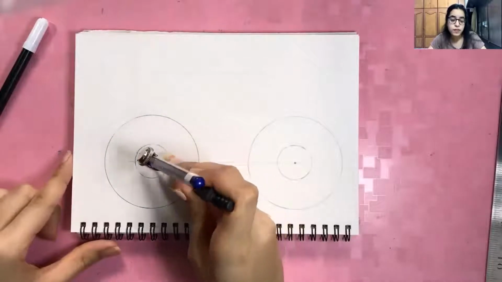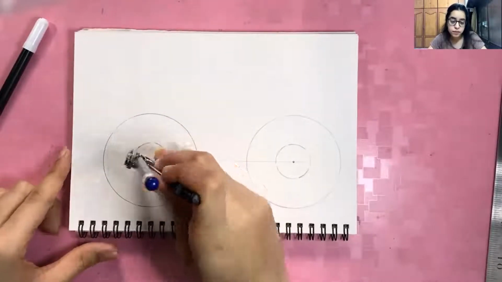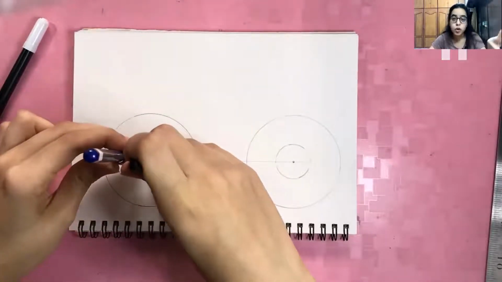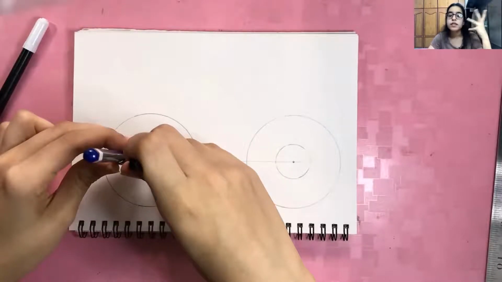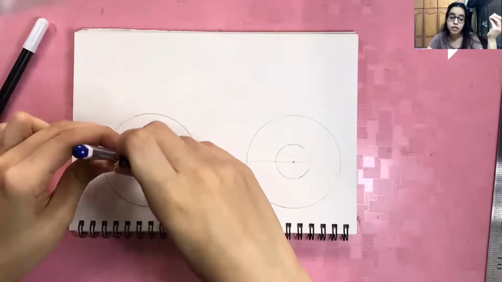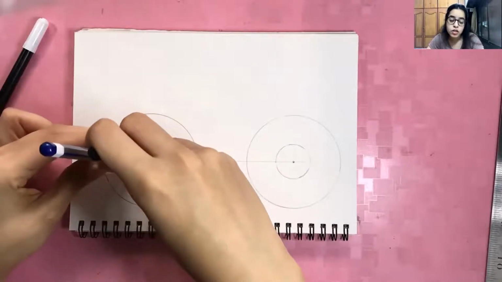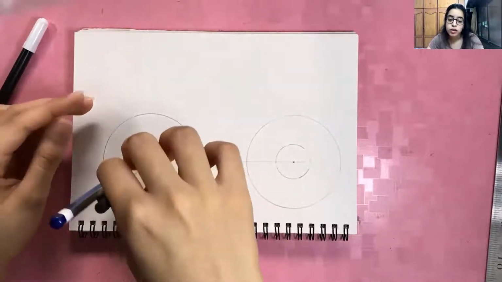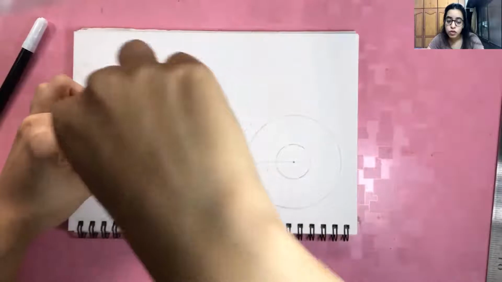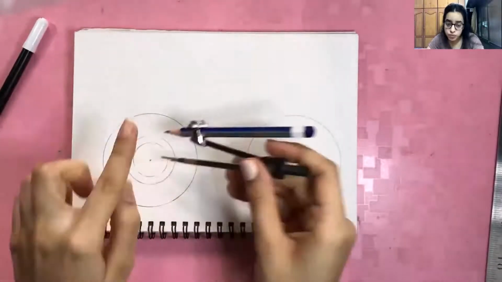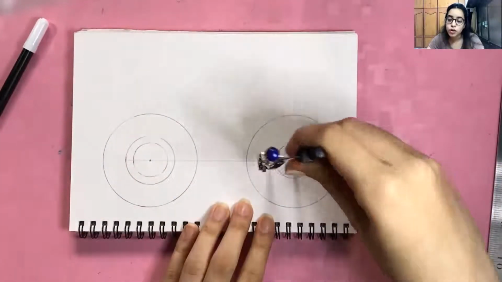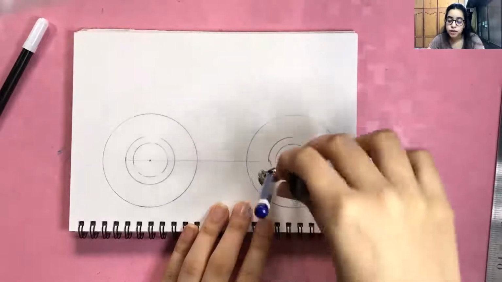Okay, now let's make circles beyond this. Place the compass point, the rounder point, at the same dot that we have marked. That's the reason we have marked those dots, so that we don't forget the point that is to be placed on. Extend it a little bit and draw another circle now. Do not change the measurement, keep the measurements constant and draw it on the other side as well.